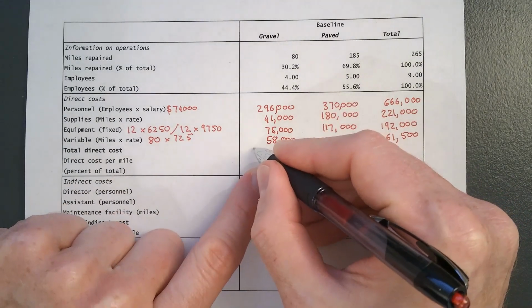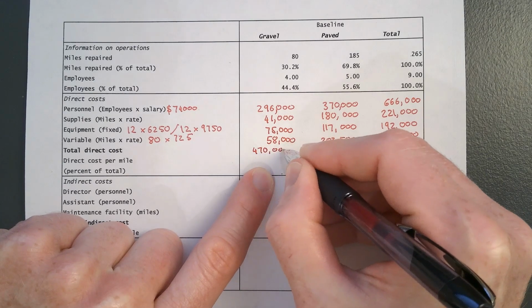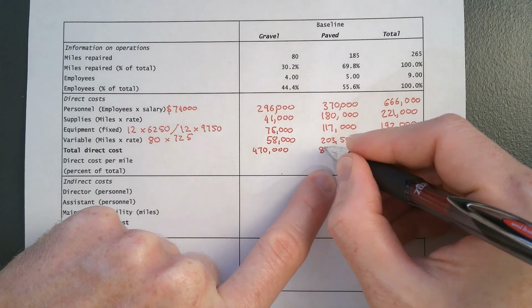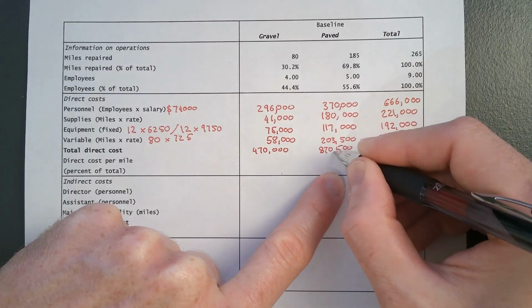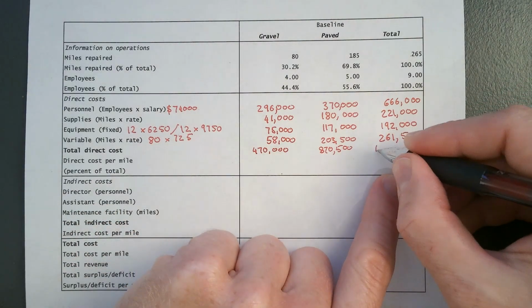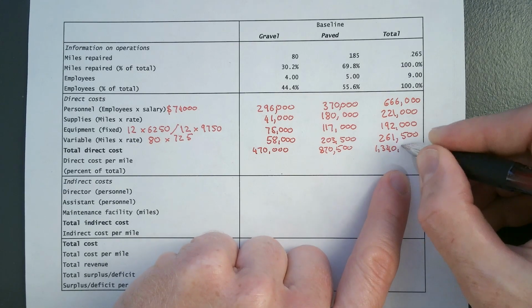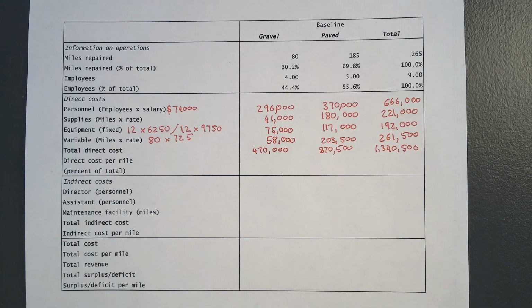Now, if you're summing up the cost, those are all the direct costs. You see that you are spending $470,000 on the gravel roads. You are spending $870,500 on the paved roads, and the total is $1,340,500. So that is the total direct cost.